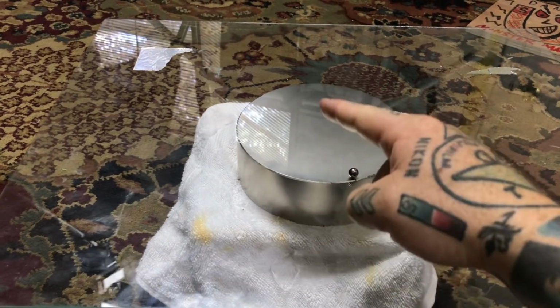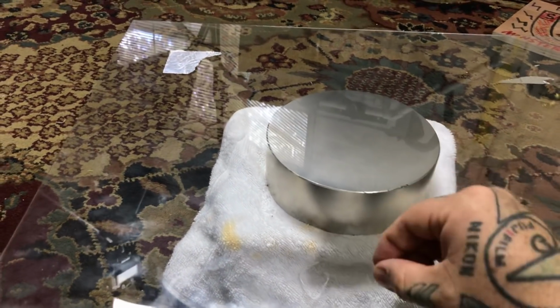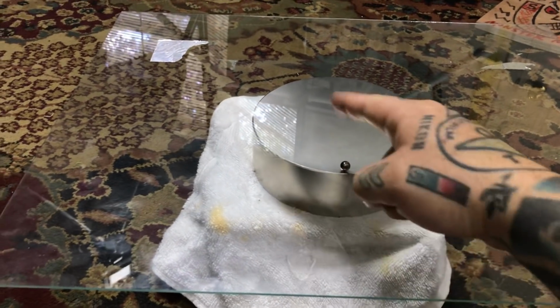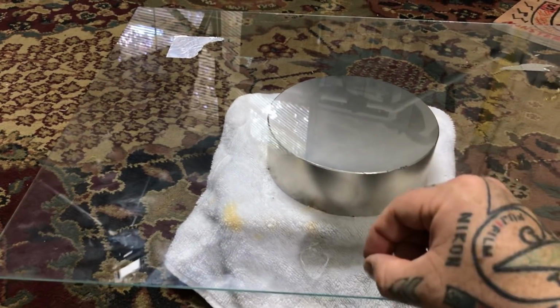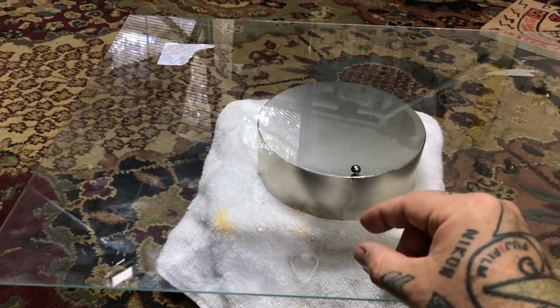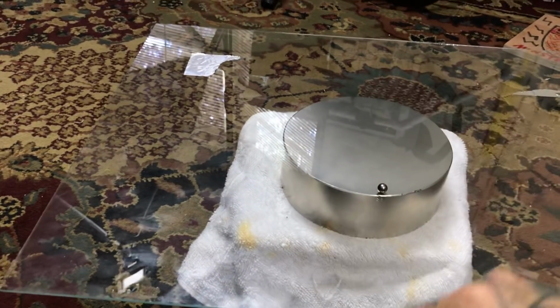You see it actually traveled across and then all the way back again. Let's try that again. Okay, so all the way forward, all the way back again. Okay. And let's do that one more time. Same thing, all the way forward, all the way back.